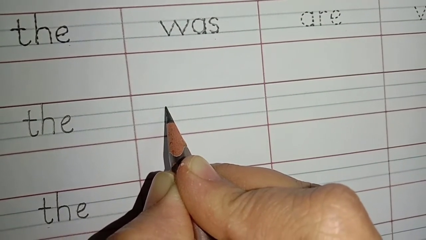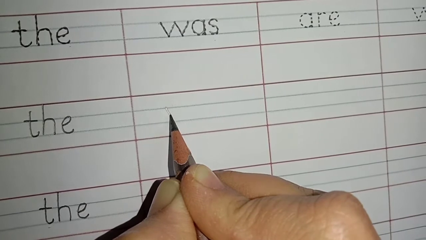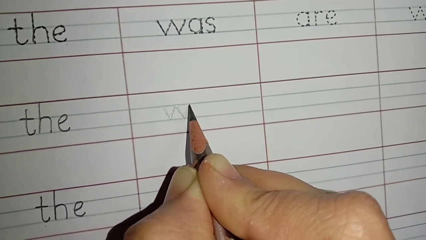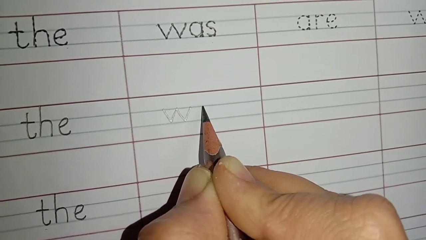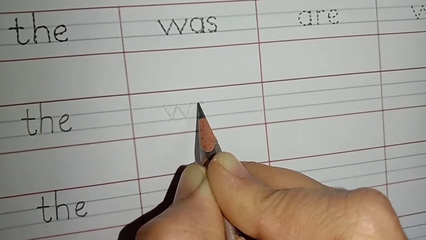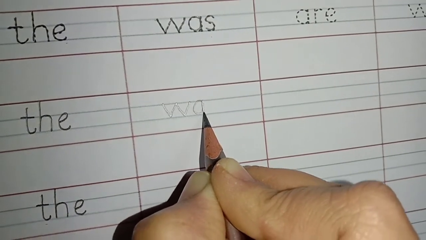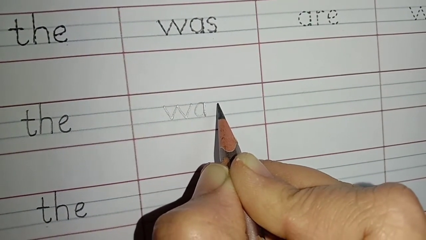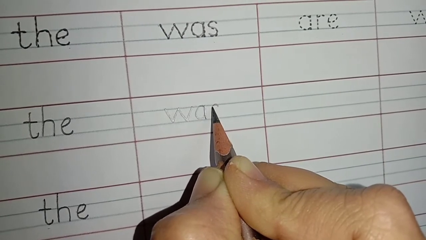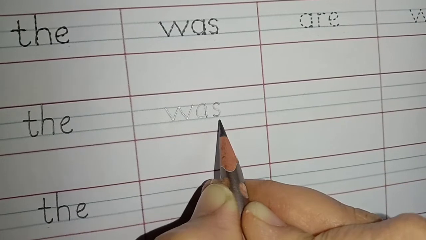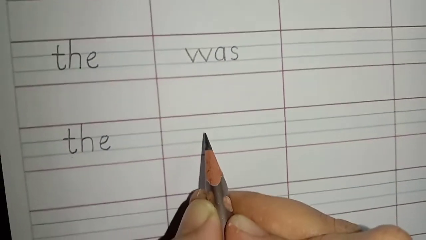Again we will write. For alphabet W, we will make a slant down, slant up, slant down, slant up. For alphabet A, make a C curve, then go up, come down, standing. For alphabet S, make a small C curve, then reverse C curve. W-A-S, was.